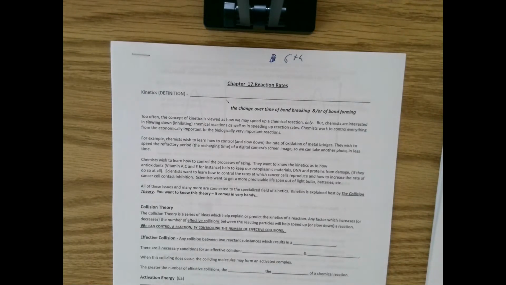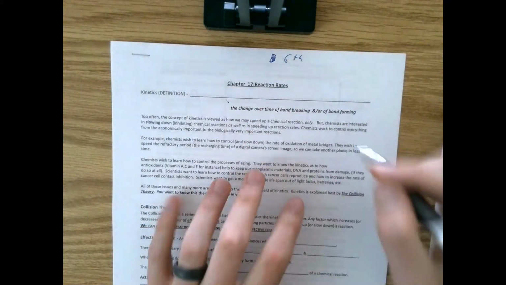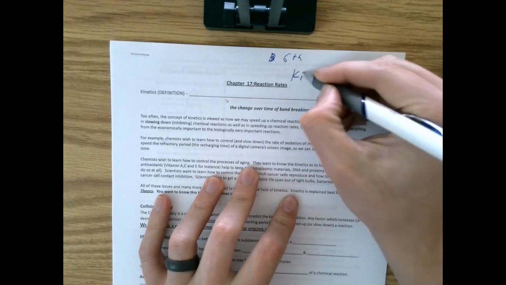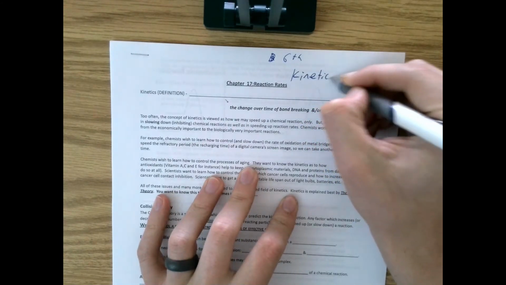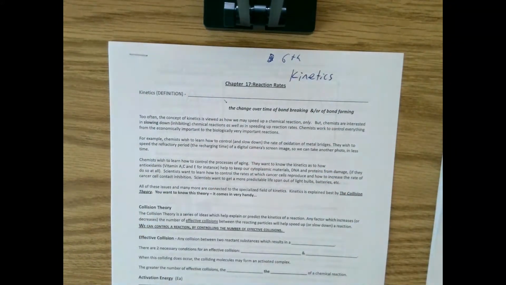Alright, so the chapter of this title is typed out as reaction rates. You'll often see it titled kinetics. If we think back to the thermodynamics chapter where we talked about delta H and delta S and delta G and all that stuff, think about delta G. What do we care about for delta G? Not its value, but whether it was positive or negative. So Gibbs free energy, I care if it's positive or negative.